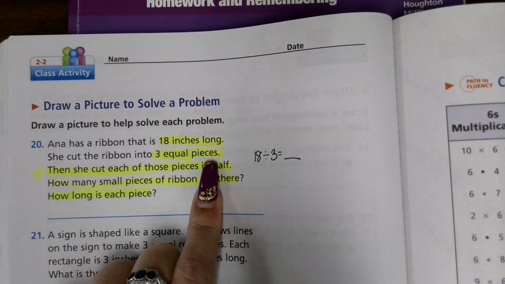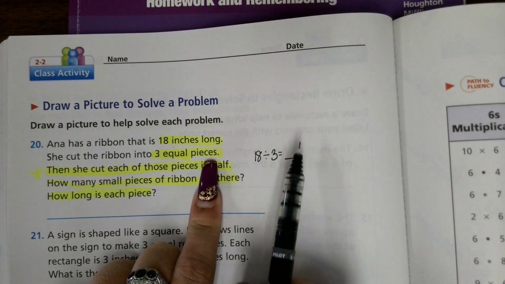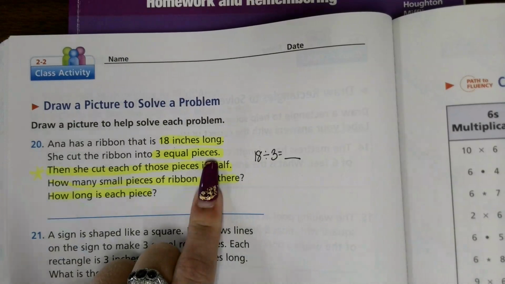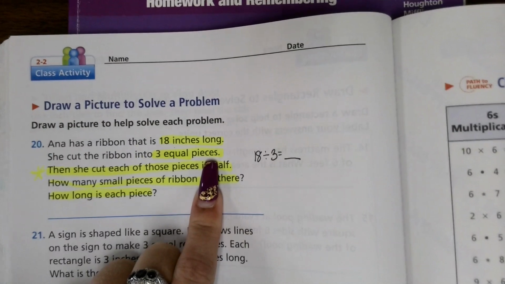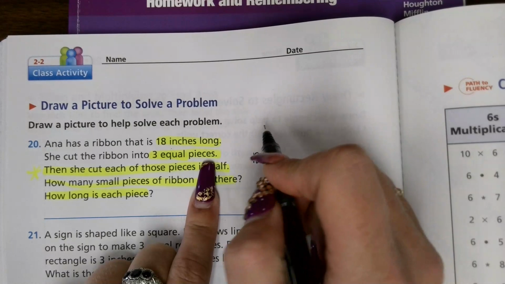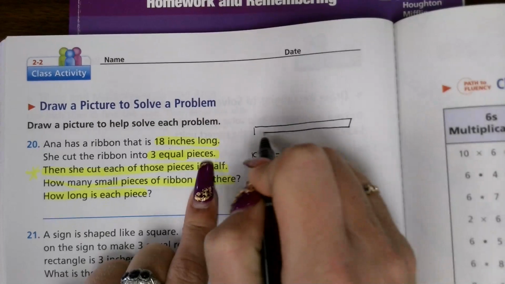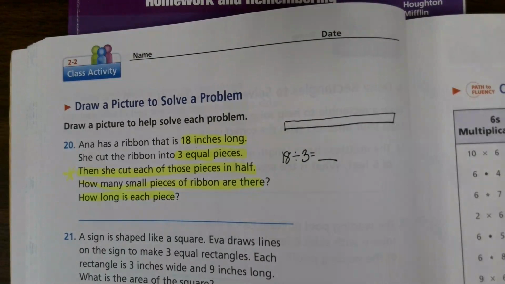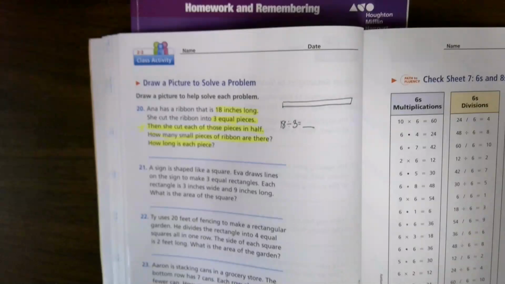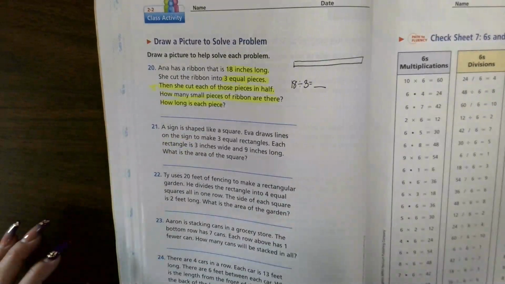Okay, and if you're thinking of your number family, you may already be able to ask yourself, what number times 3 gives me 18? So you may already have an answer for that, right? The other thing that you can do is draw a ribbon. And you should draw a picture of the ribbon, right? The other thing you can do is you can get your whiteboards, okay? So I know I have 18 blocks right here.